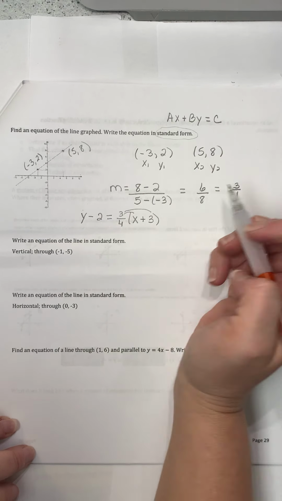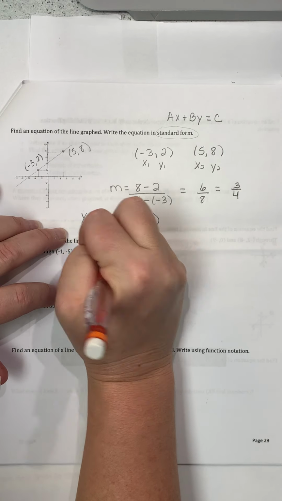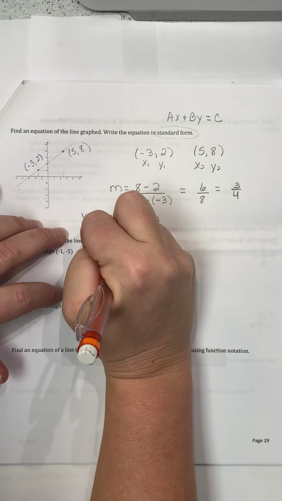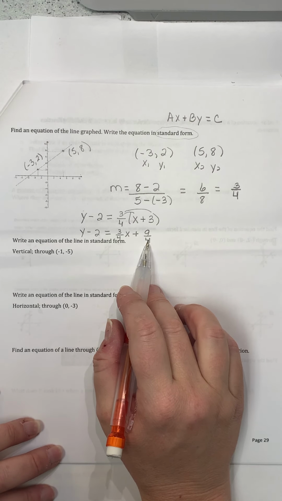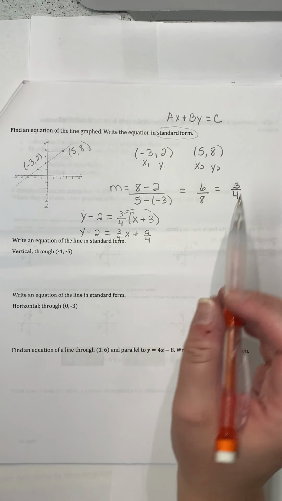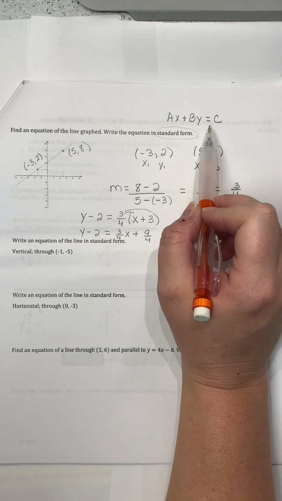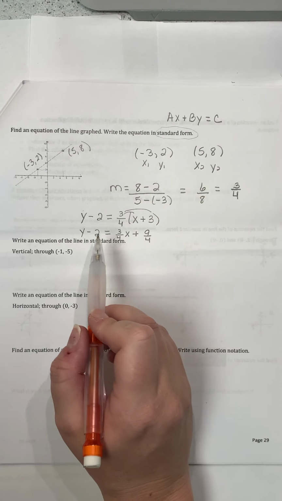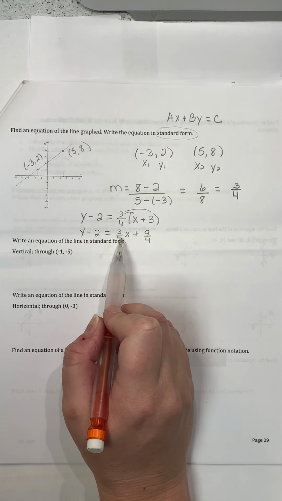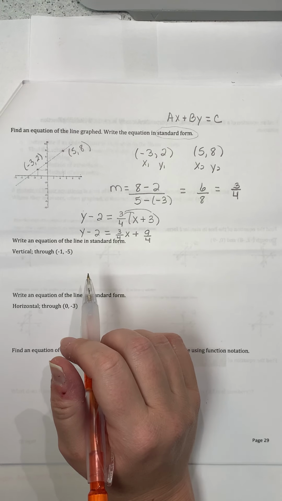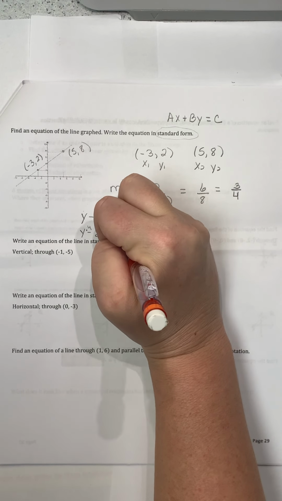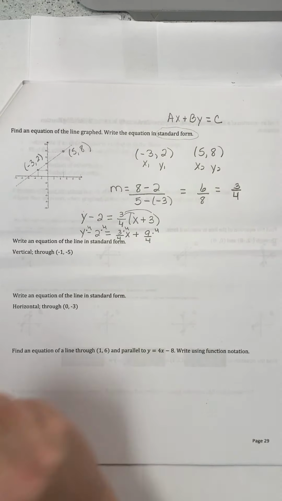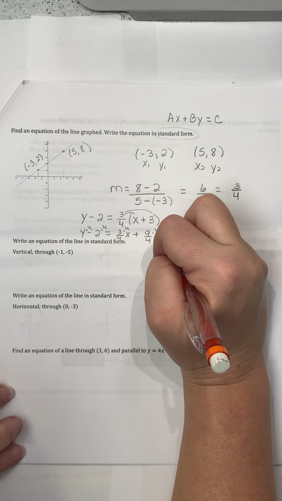So first thing I'm going to do is distribute, and I'm going to get y minus 2 equals 3/4 x plus 9/4. Okay, now I am going to have to add this 2 over here, but before I do that, remember I'm not allowed to have fractions in standard form or general form. So I notice that I do here, and I have a denominator of 4. So my LCD is going to be 4. And I'm going to multiply every single term by 4 to get rid of these fractions.